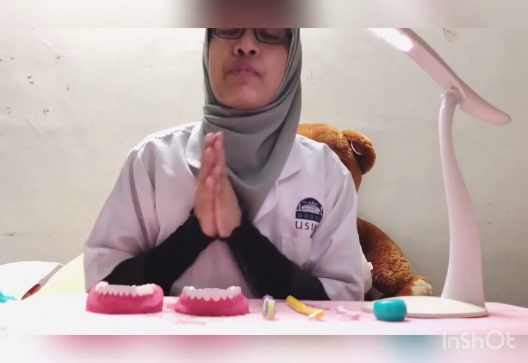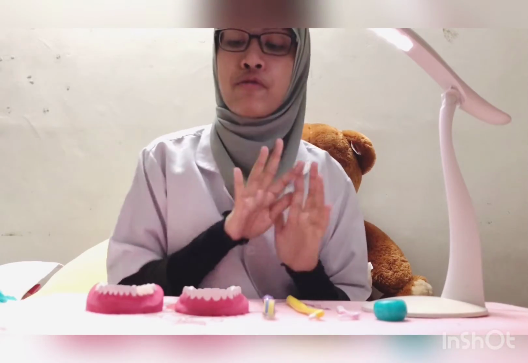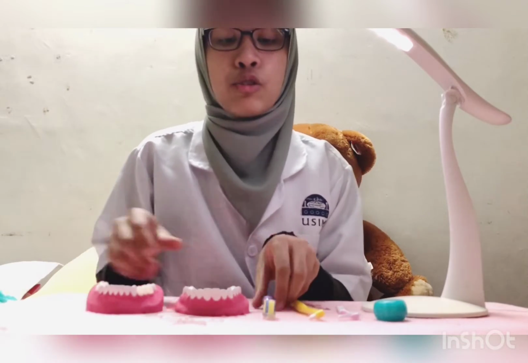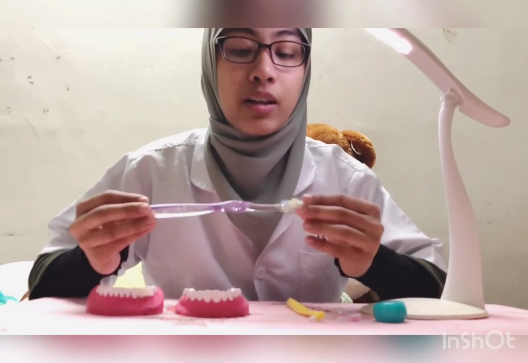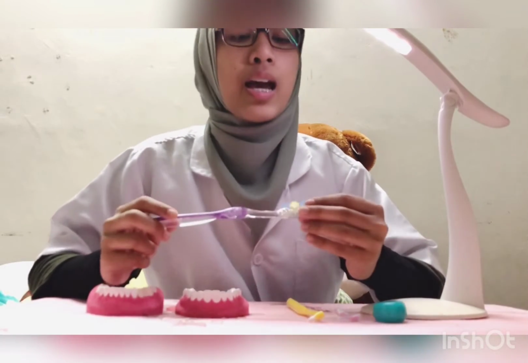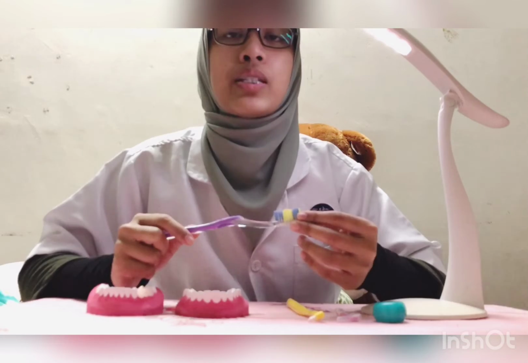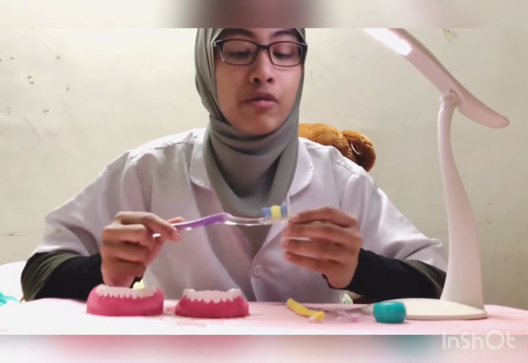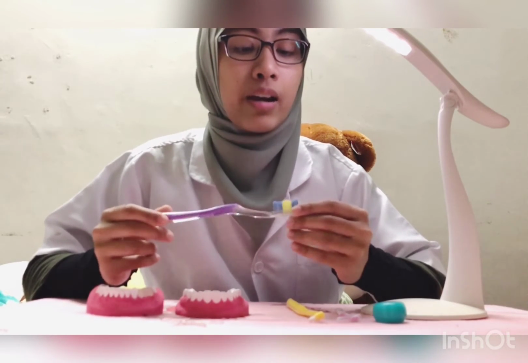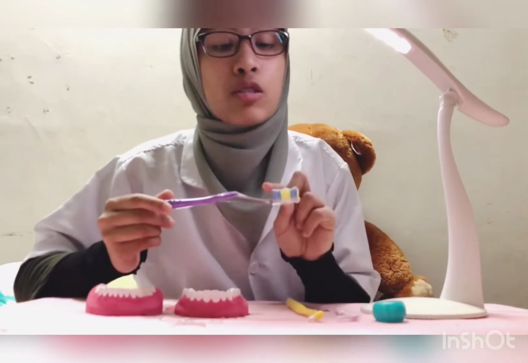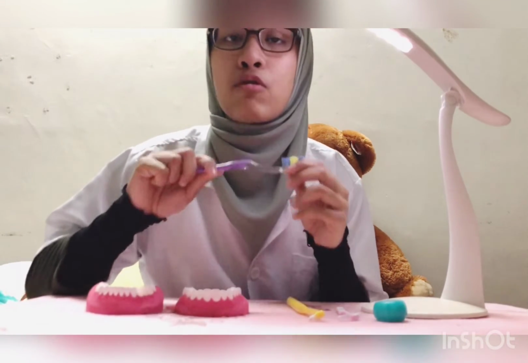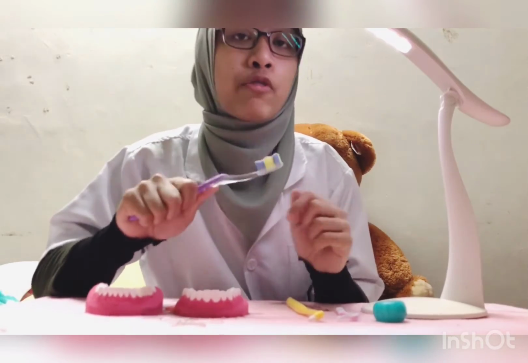Now I would like to talk about the correct brushing technique. Before going further to the technique, I would like to talk about the toothbrush itself. The selection of toothbrush is really important in brushing our teeth. It is advisable that we brush our teeth twice daily, which is good enough, in the morning and at night before going to bed. The bristles should be soft so they will not damage our gums. The handle itself is also important. It should be comfortable for us to hold.